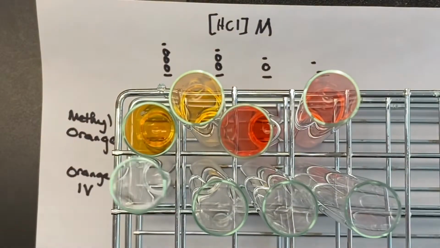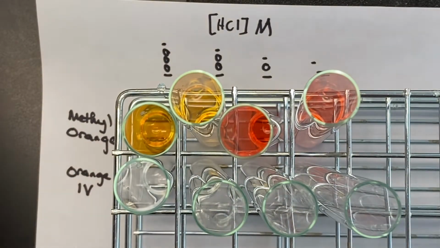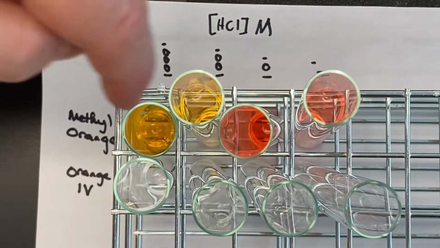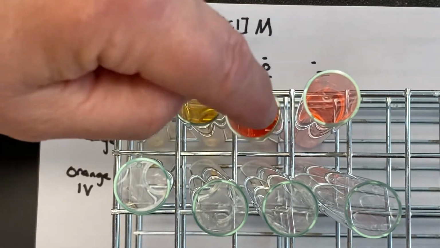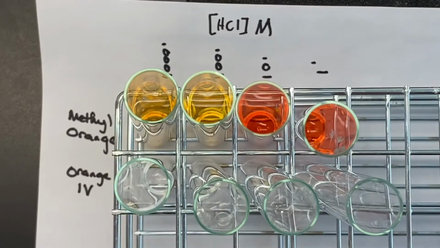So notice that obviously all the colors aren't the same. You have for sure 3 different colors. You've got the yellowy, orangey color, and then it starts going into pinkies and things. All right. And here's the second indicator.